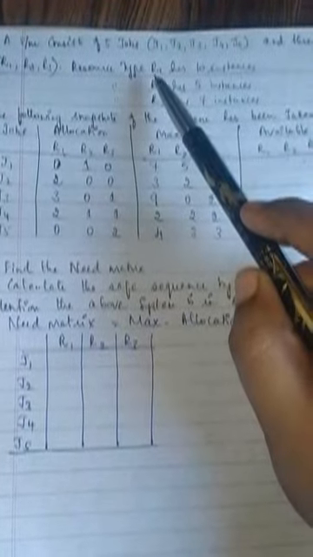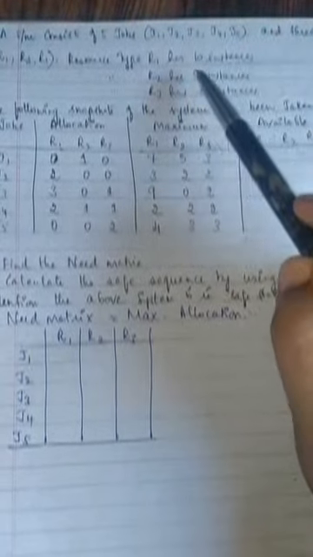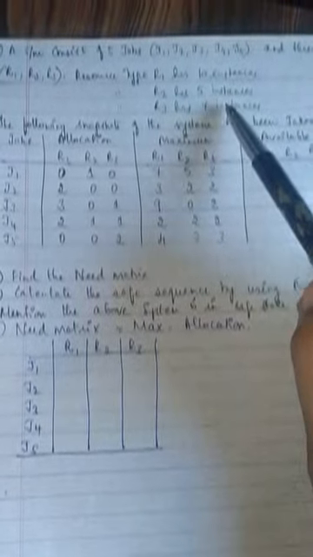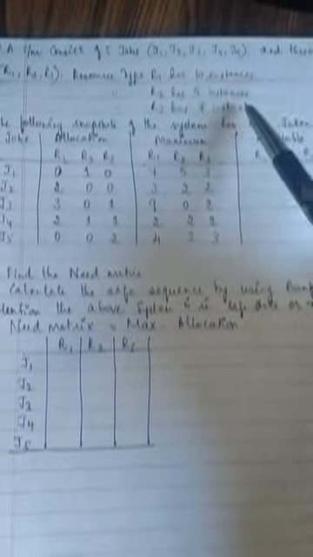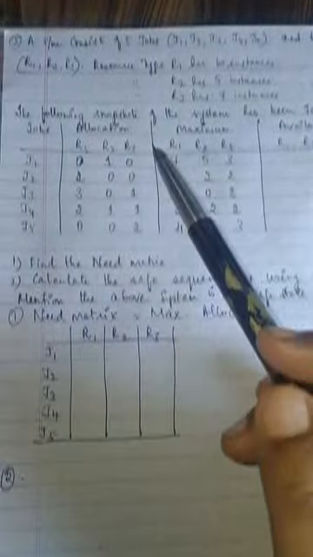We'll just see. In the question, they have told us there are 5 jobs, J1 to J5, and there are 3 resources, R1, R2, R3. Each resource type has a number of instances, or copies: R1 has 10 instances, R2 has 5, R3 has 7. This is the additional information given to us. Using this information, we have to calculate the available value. I will tell you how.